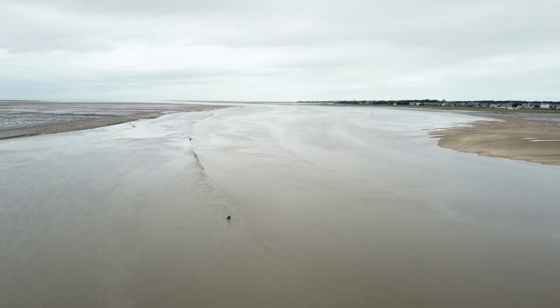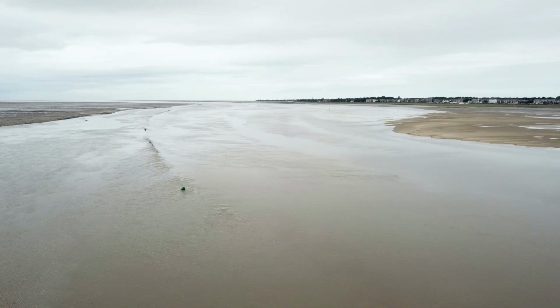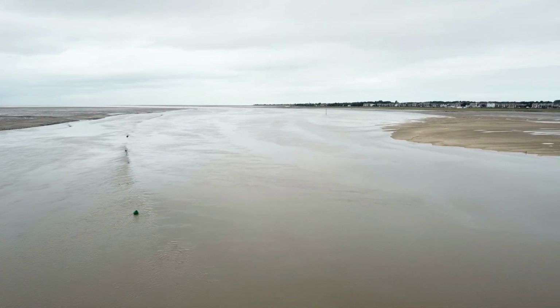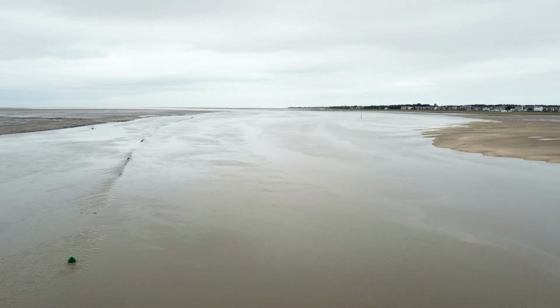So dropping altitude to try and get more of a perspective from a boat. Bearing in mind I didn't really want to land the drone in the Ribble, so I'm not going to go too low.